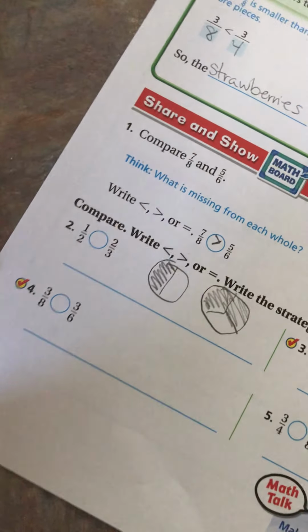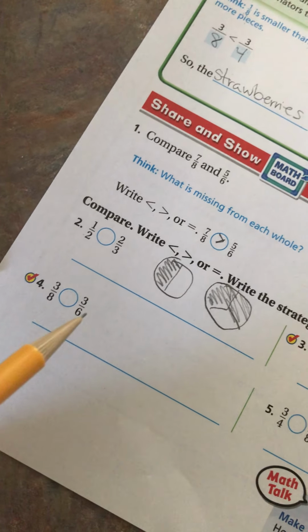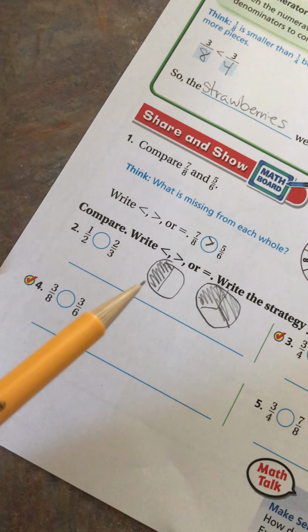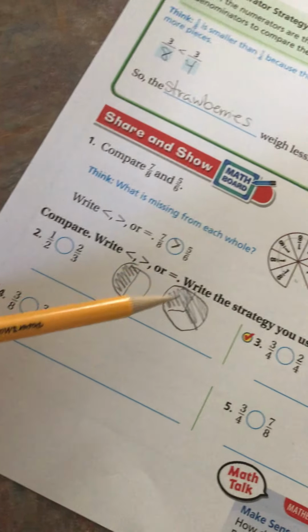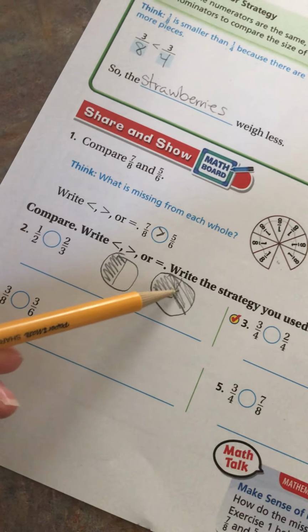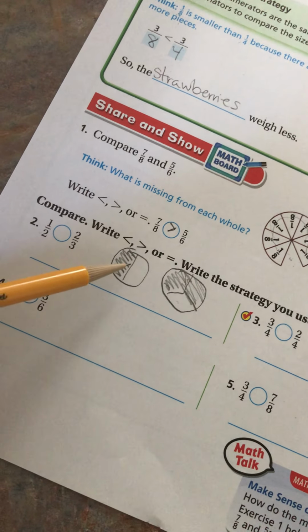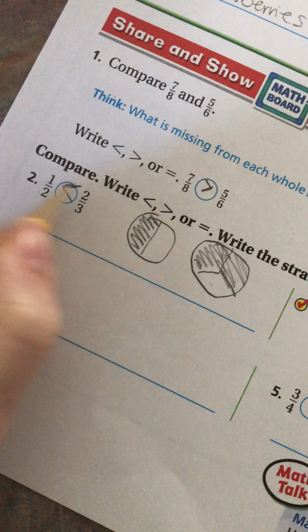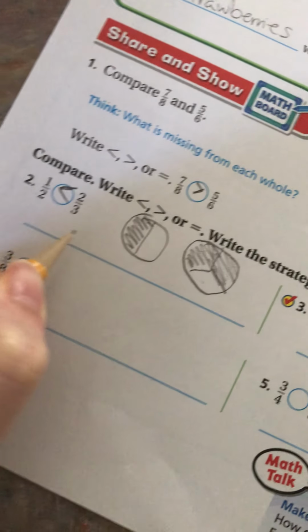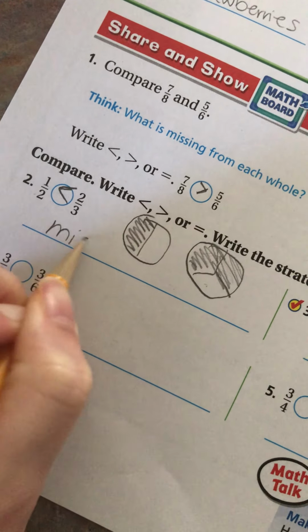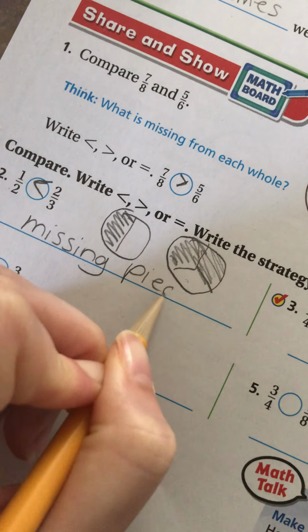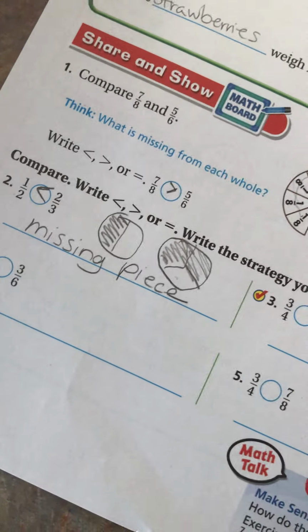Now, looking at these two pictures, which one has less left over? Which missing piece is smaller? This one, right? Because more was shaded in on this fraction than this one. And so what that means is that 2/3 is greater than 1/2. Okay, and I used the missing piece strategy. Okay, I looked at the missing piece.